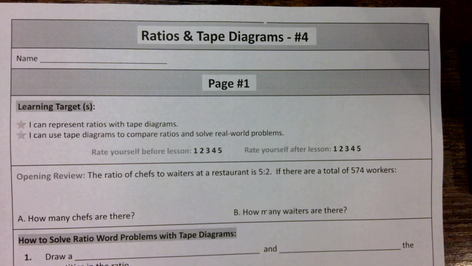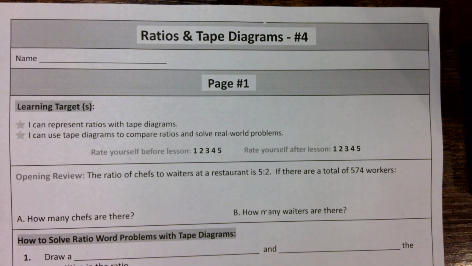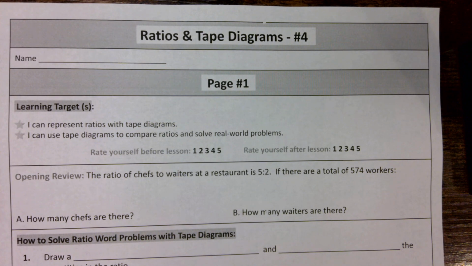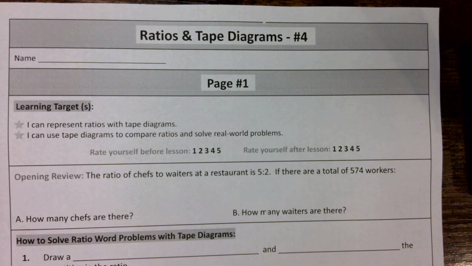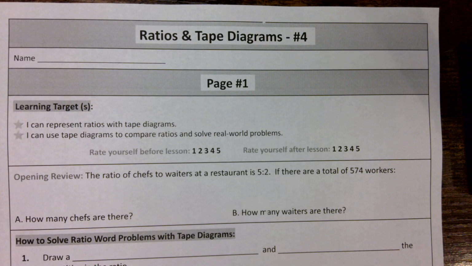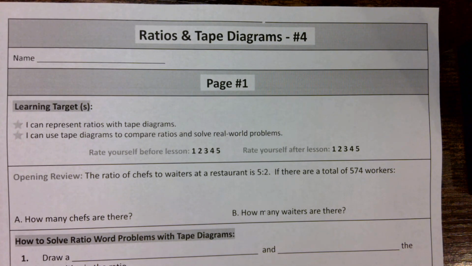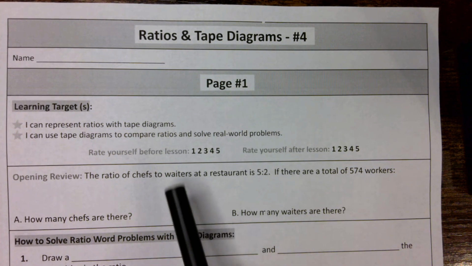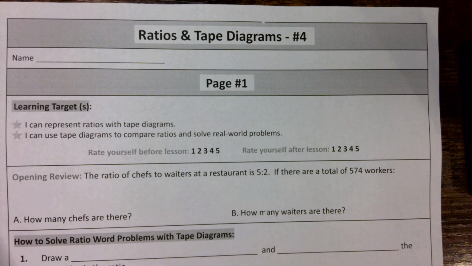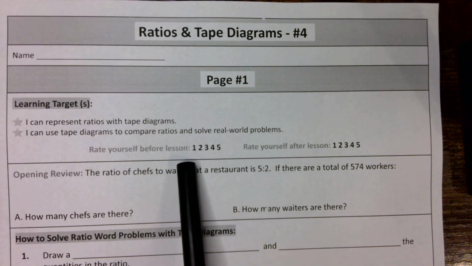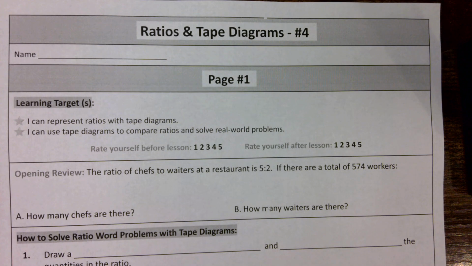Our learning target today is I can represent ratios with tape diagrams, and I can use tape diagrams to compare ratios and solve real-world problems. Go ahead and rate yourself 1 through 5. How confident do you feel about these learning targets? 1 being the least confident, 5 being the most confident.